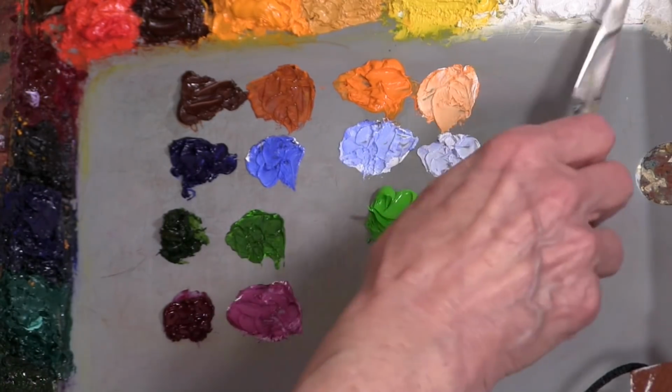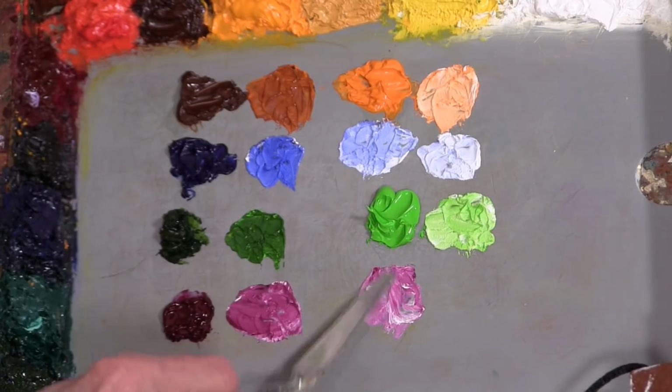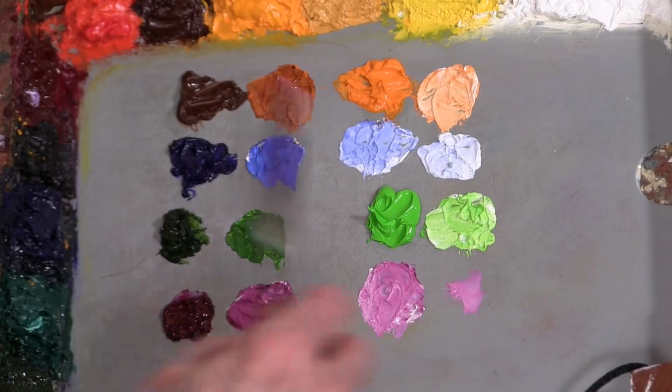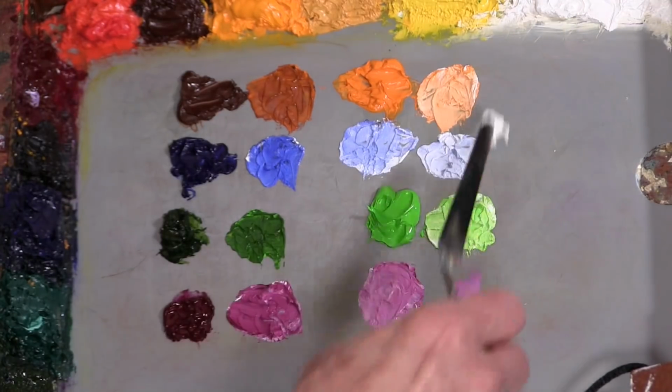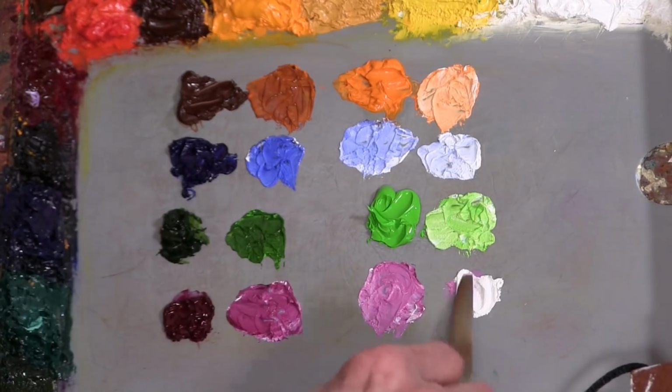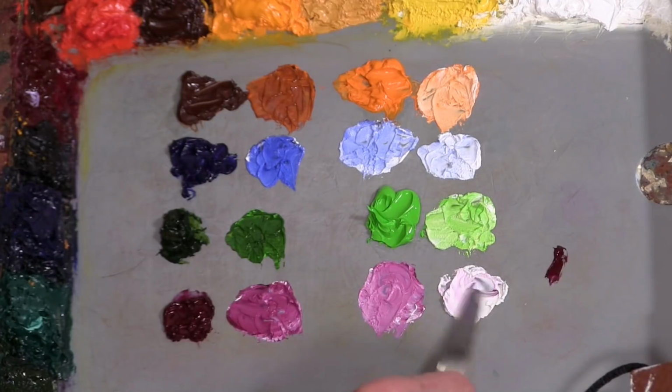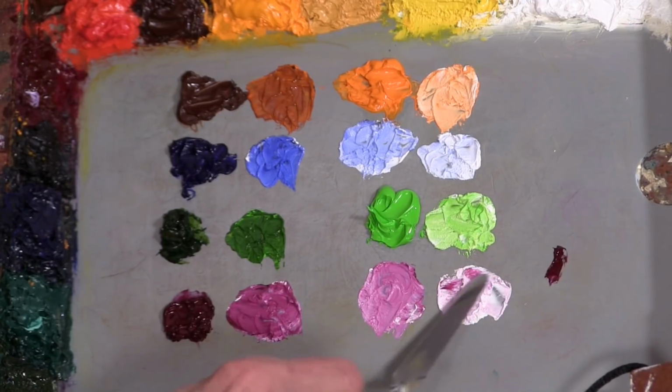All right, so I got that too dark here. I'm talking and not watching what I'm doing. All right, that's probably close enough. So just getting it a little lighter, so we can have it lighter on this side and darker over here, just to show what they will do. A little bit more here. There we go. That's good enough right there.